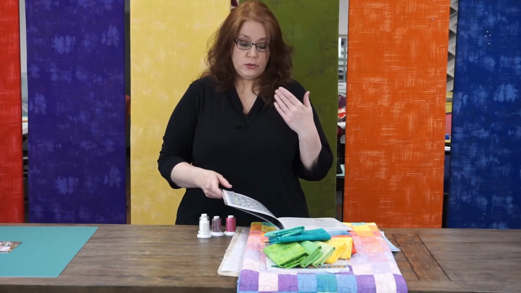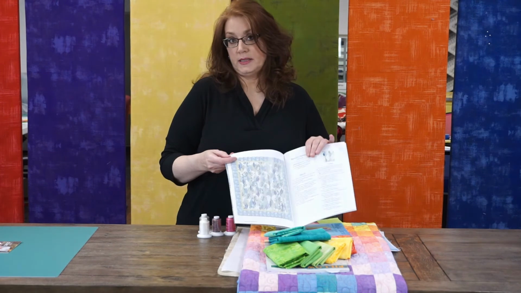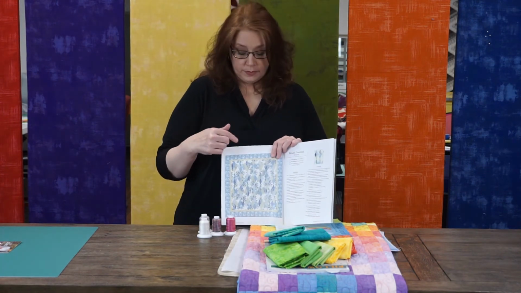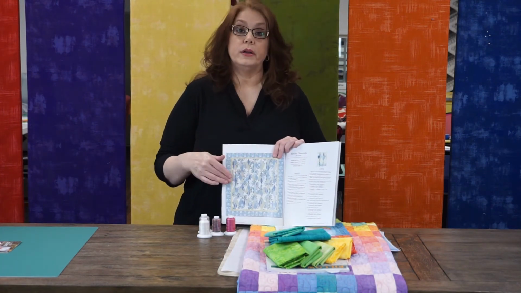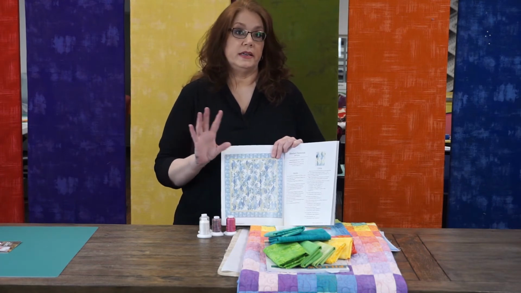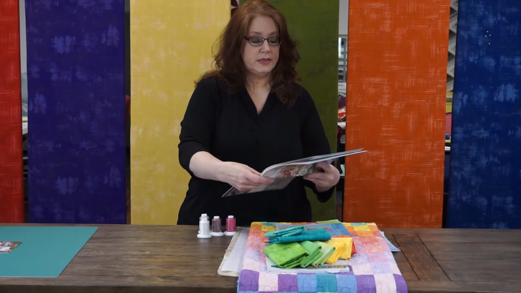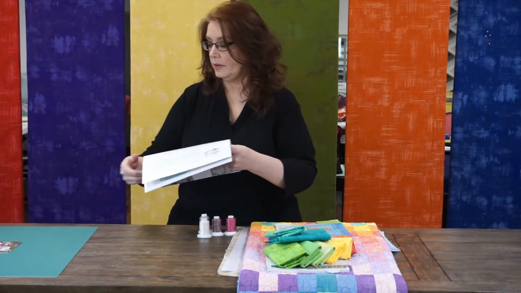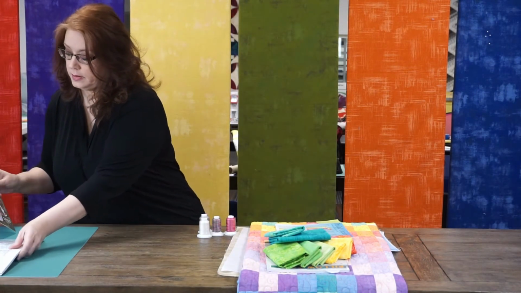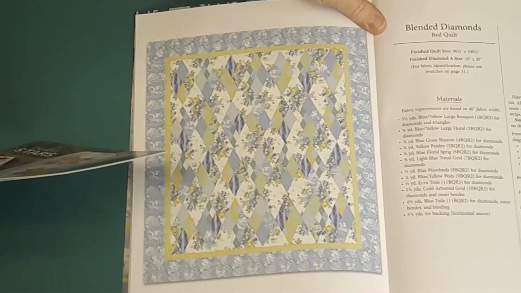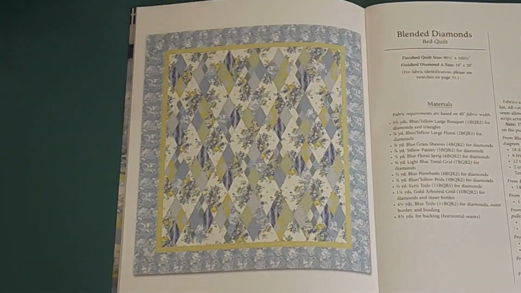So when you create the pattern blocks to go in the quilt, they kind of blend into the floral fabric. And I'll show you a picture of that so you can see what I mean. Here's an example of diamonds on point.